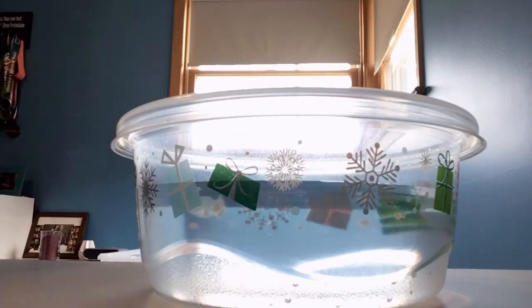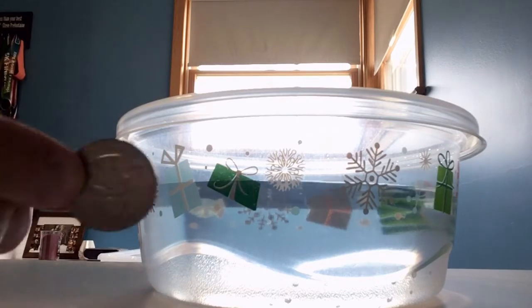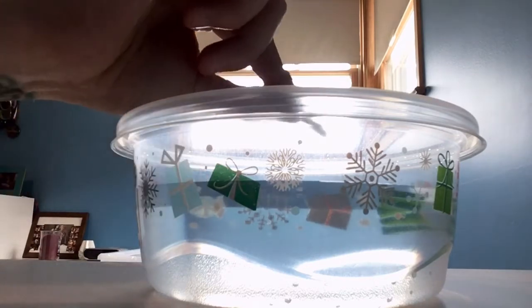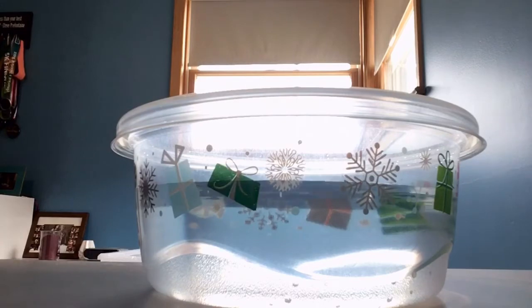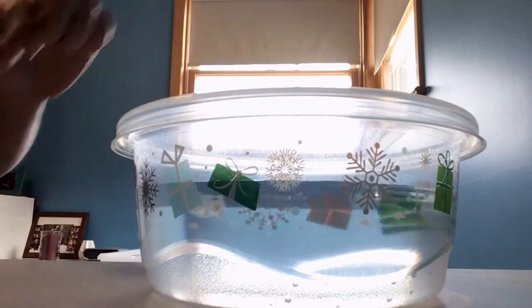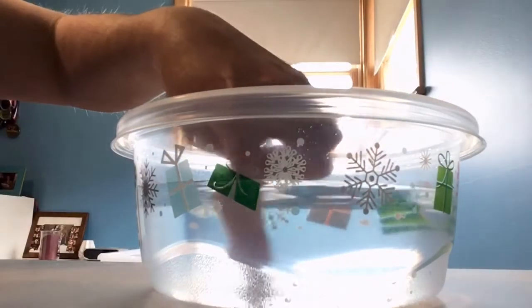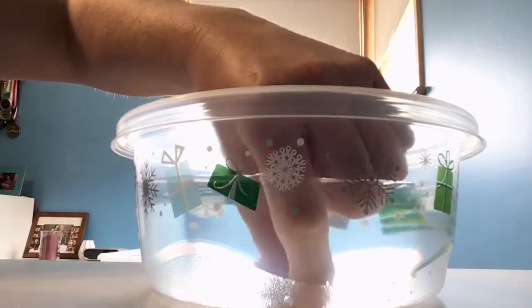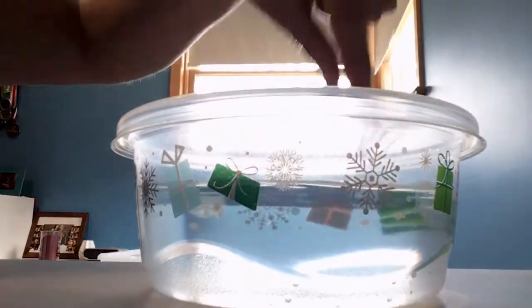Our next object is going to be a quarter. Got the quarter here. All right. Oh, we heard that right away. It's hard to tell, but it is right at the bottom here. There's our quarter. So our quarter sunk to the bottom.